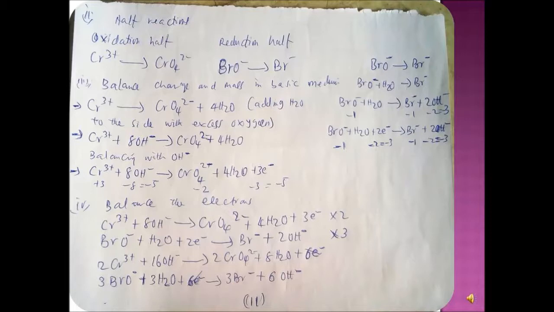You bring the bromine oxide side with the chromium 3 plus. Then you look at the number of electrons that was used in balancing each case. In the first case we have 3 minus, and the second case we have what? We have 2 minus. So what do we do? Since we have 3 up and 2 down, we take the number so that they can balance and become equal, so that the number of electrons will become equal, so that we can cancel them out.